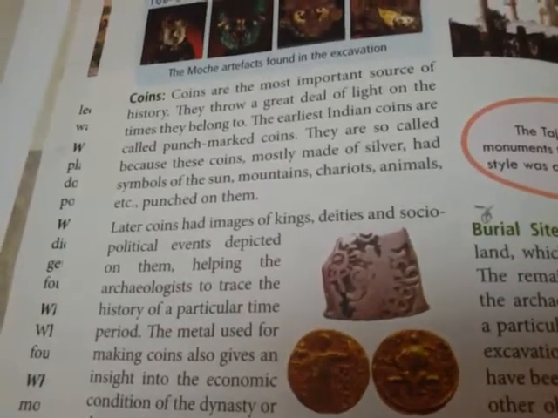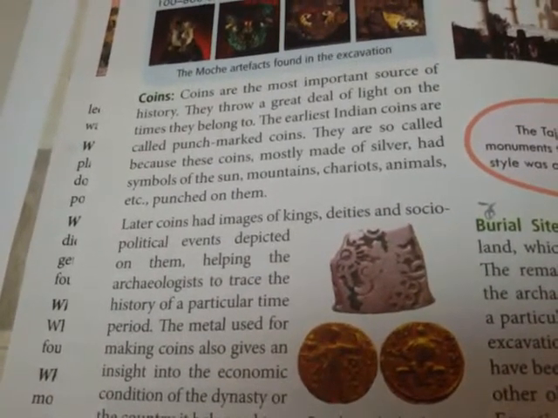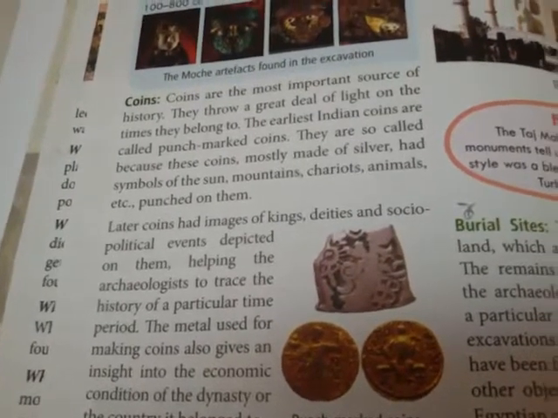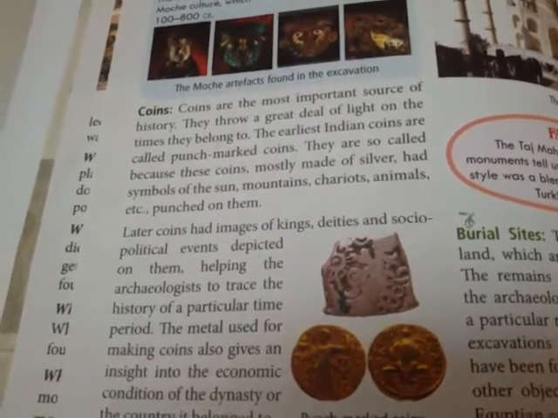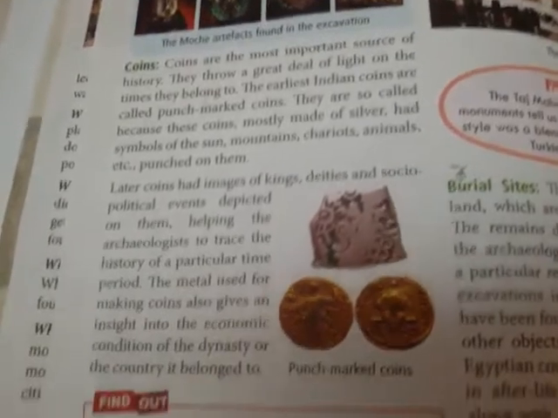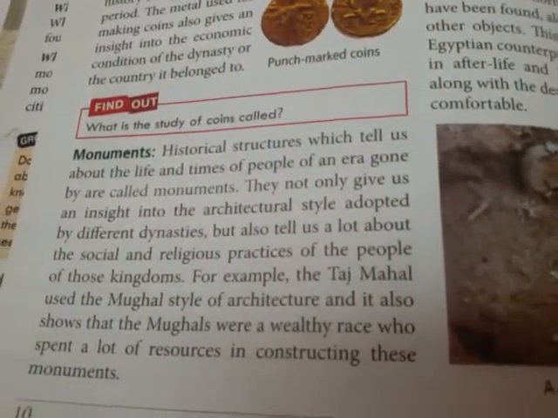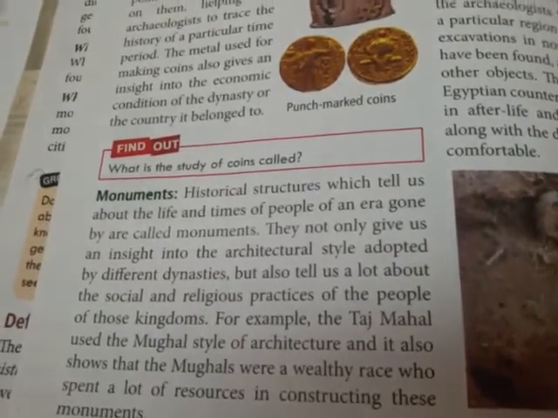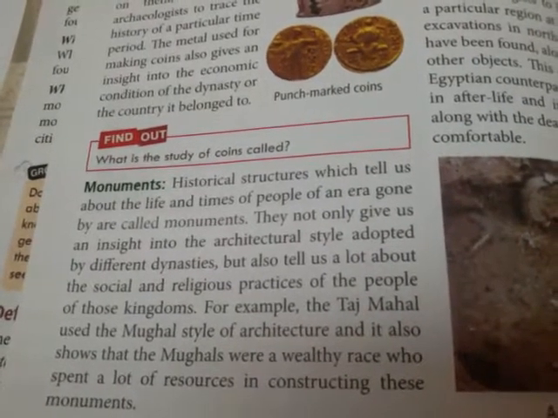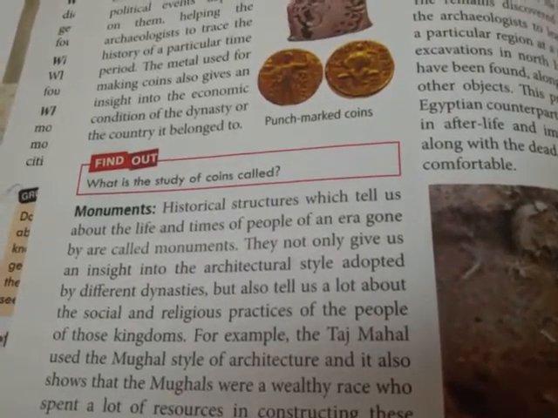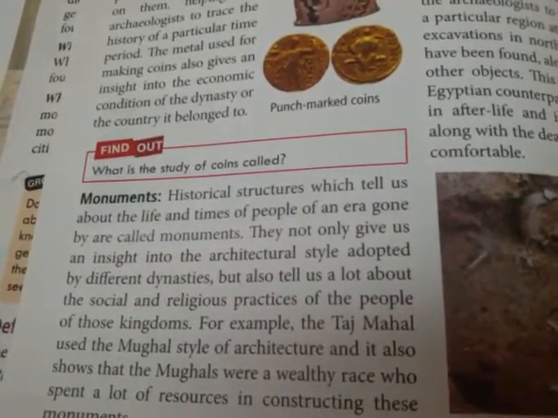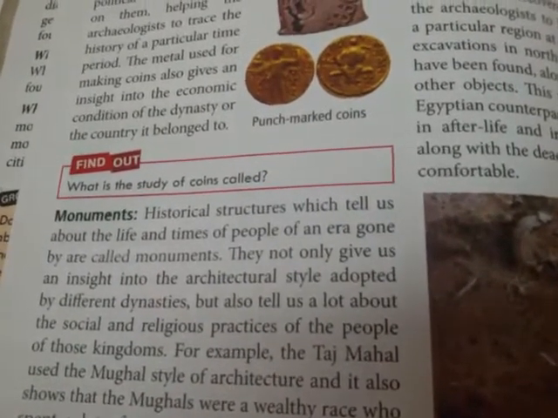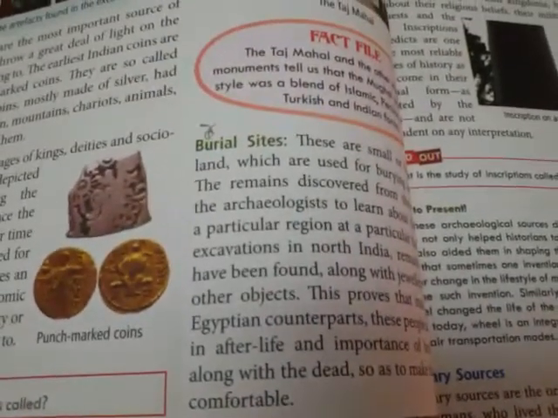Now come to coins. Coins are the most important source of history. They throw a great deal of light on the times they belong to, because these coins are mostly made of silver and gold. Okay, clear? Then come to monuments. Monuments are historical structures which tell us about the life and times of people of an era gone by. For example, the Taj Mahal used the Mughal style of architecture. Clear?